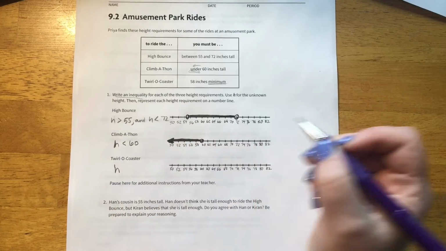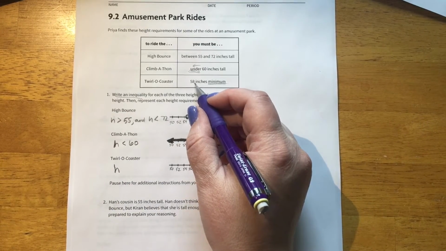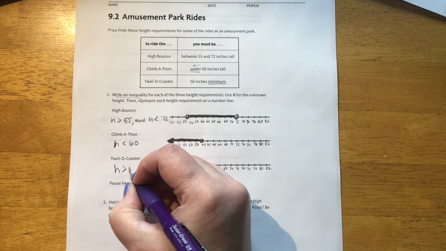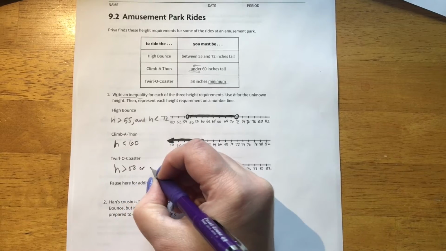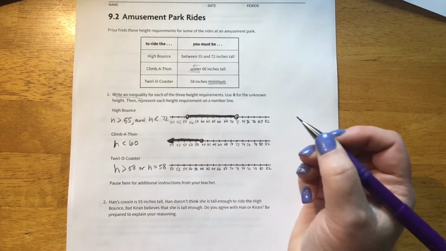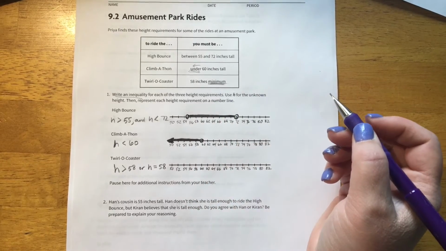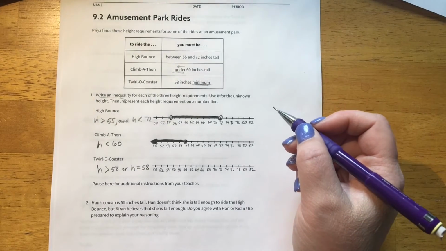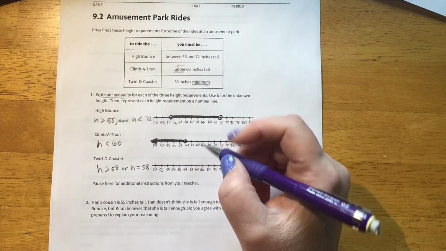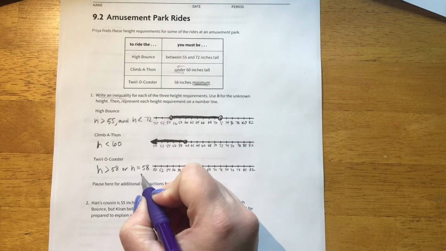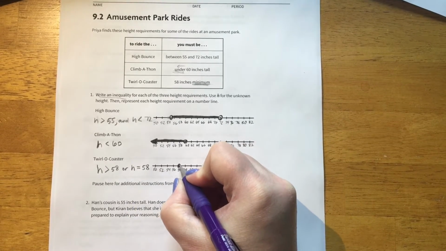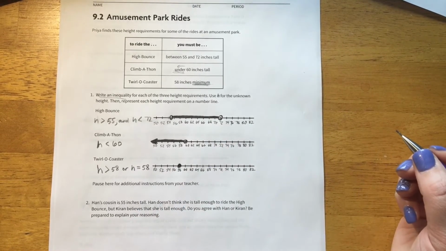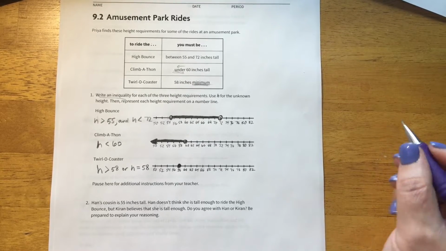So if we're doing our inequality for this one, if the shortest we can be is 58, then our height has to be either greater than 58 or our height can equal 58 in this case, because 58 is the minimum. I can be 58 or I have to be taller than that. Okay, so that's going to change our graph in one very important way. The fact that our height can equal 58 is going to give us a solid circle. This time, because it's also equal to 58, that's when we do what's called a closed circle, okay?